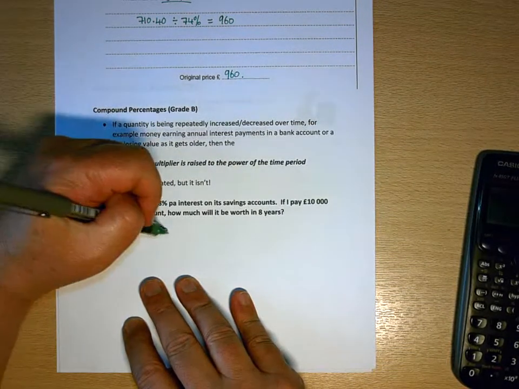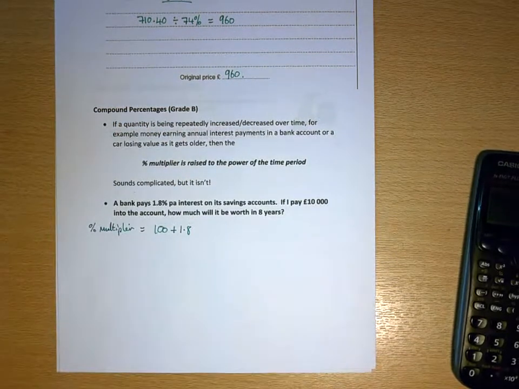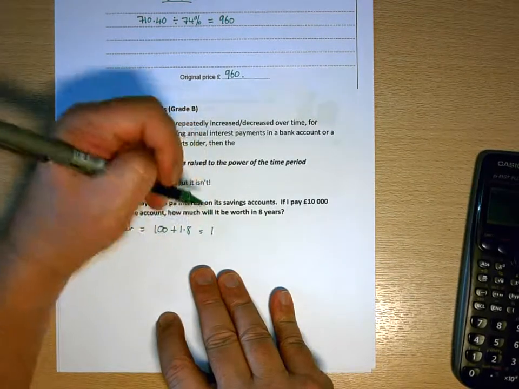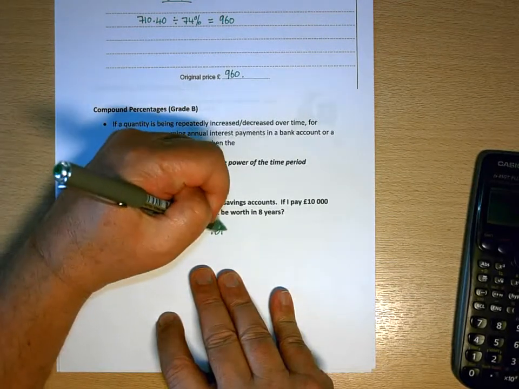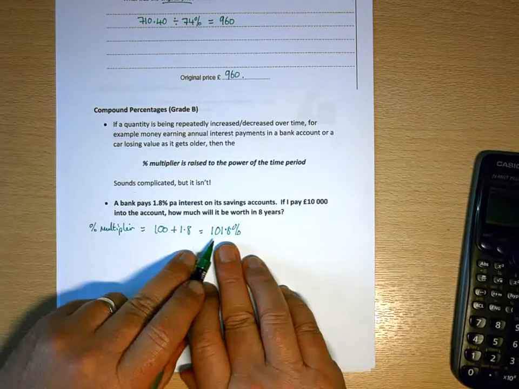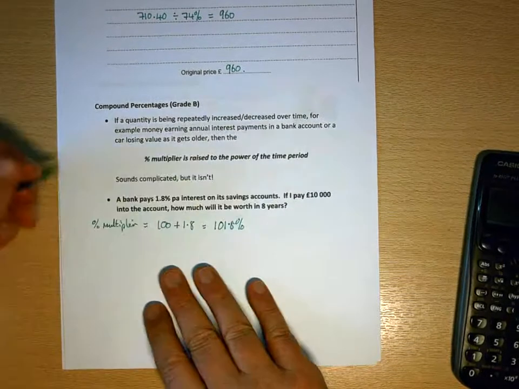When you pay interest, it means it's adding money into your bank account. So 1.8% means that at the end of the year, once they've paid me, I'm going to have 101.8% of what I started with.